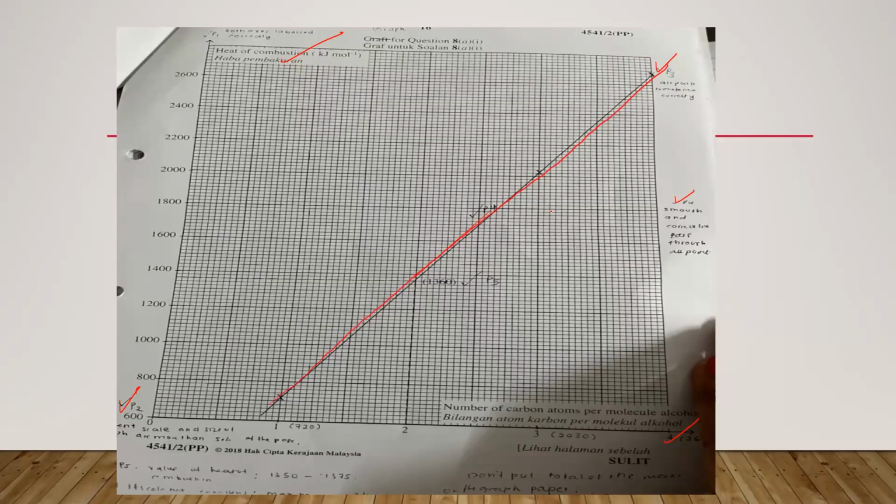Who can tell teacher from here how to do it? I have a reading for 1, I have a reading for 3, I have a reading for 4. How do I find the value for 2, ethanol? Go to the scale, and then correct. But you know, in the exam, if you do not take your pencil and do this dotted line, and do this dotted line over here as well, you do not get that mark. That's why teacher wanted to point it out to you.